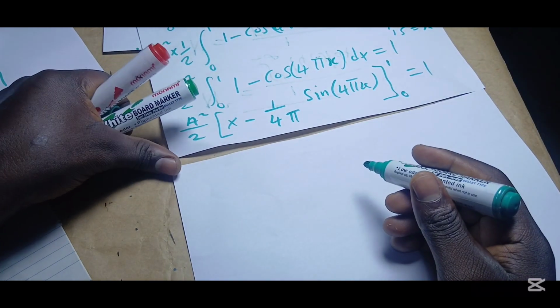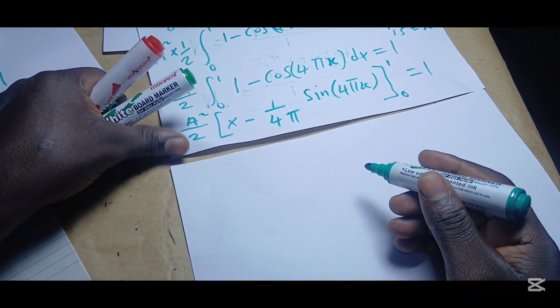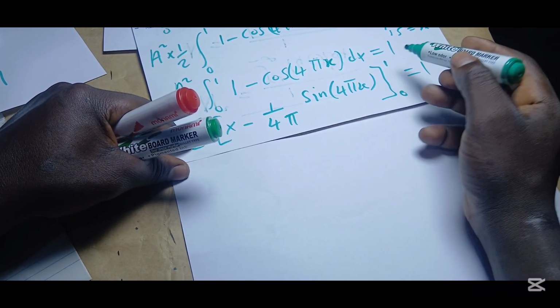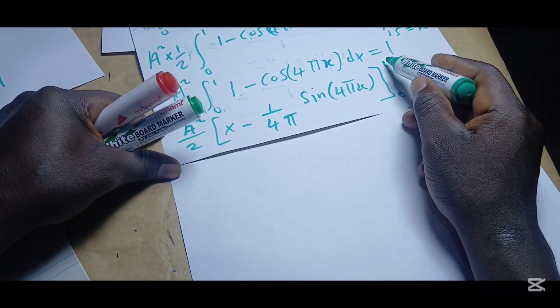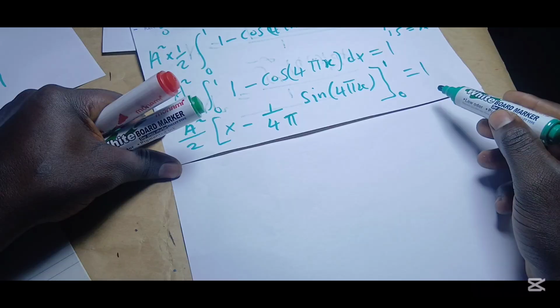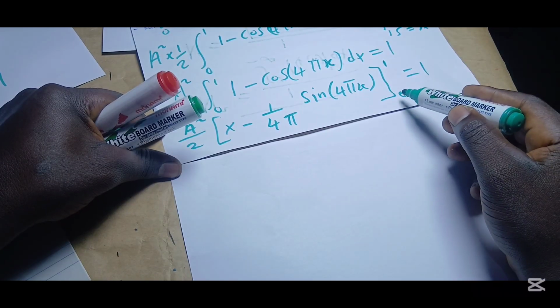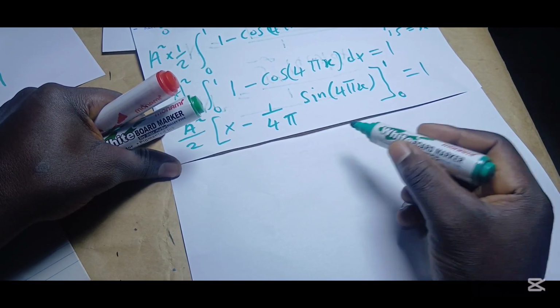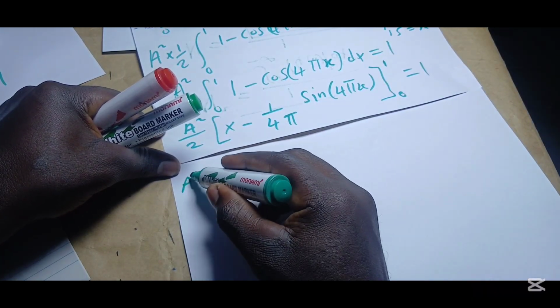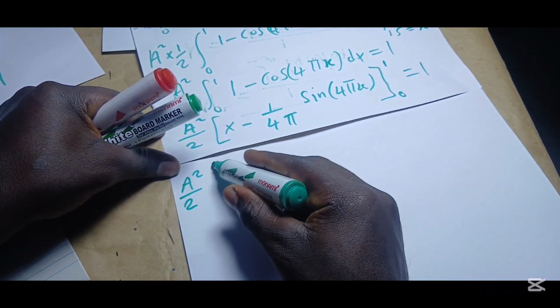Now let's continue and apply the limits. First of all, we put in the upper limit, which is 1. So we have a squared over 2.